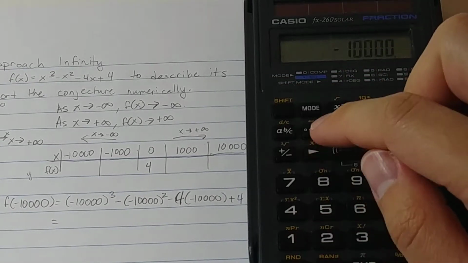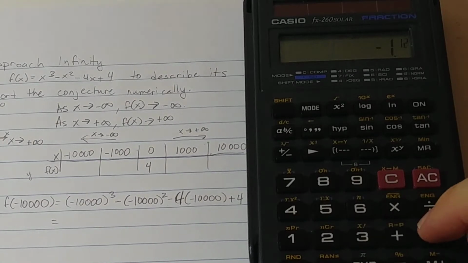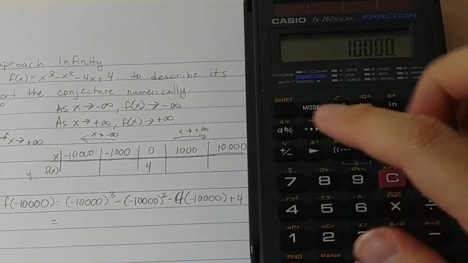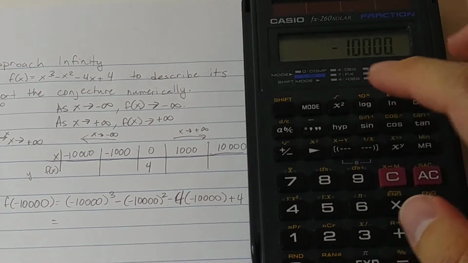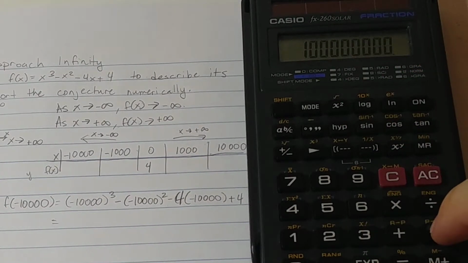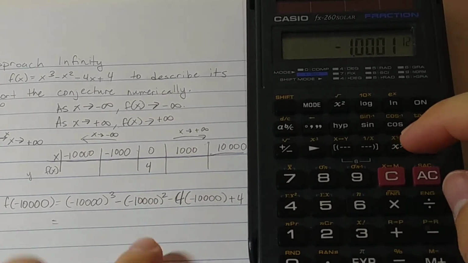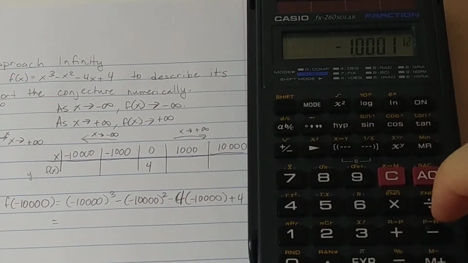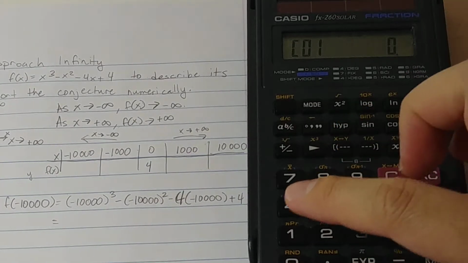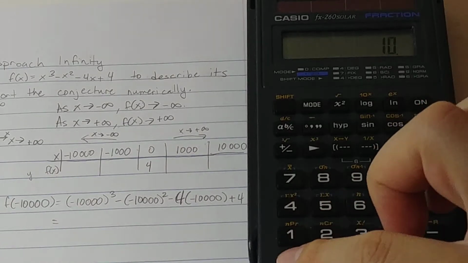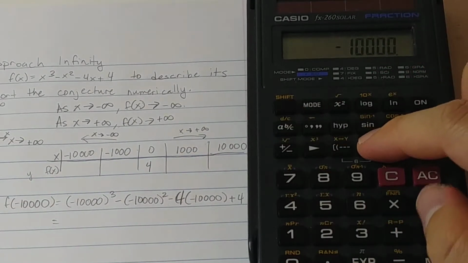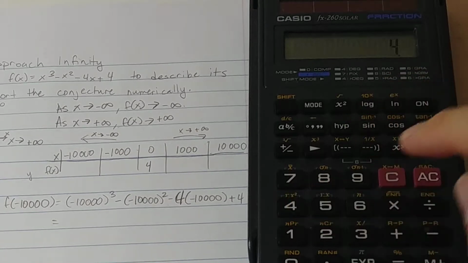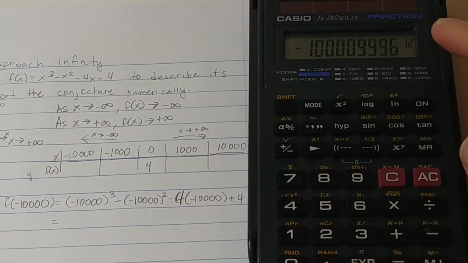So shift, cubed, and then minus, and then parentheses again, negative 10,000, close parentheses, square it, minus, and then for this one we have to put parentheses around the 4 times negative 10,000, close parentheses, plus 4 and equals. Ta-da!